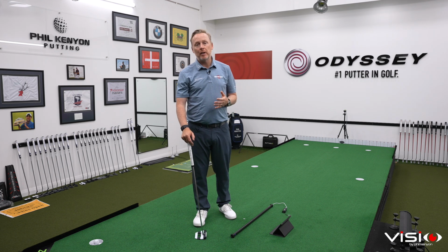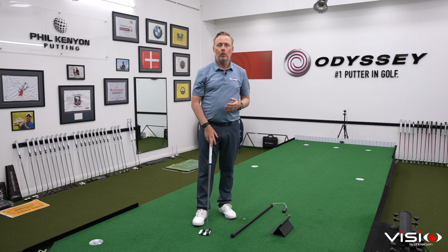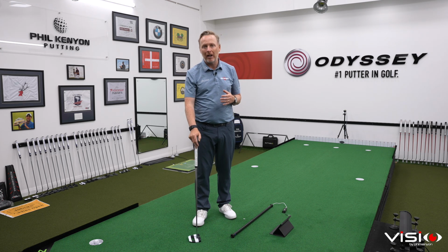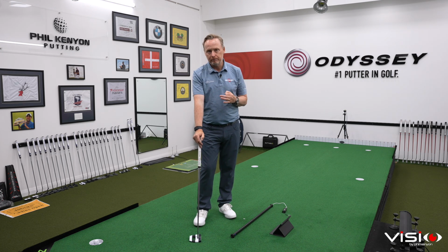Now, when we talk about rhythm in the putting stroke, what do we actually mean? Well, quite simply, it's the ratio between your backswing time and your downswing time. So we look at the PGA Tour average, we see a 660 millisecond backswing and we see a 330 millisecond downswing. So we've got a ratio there of 2.0. Backswing is twice as long as the downswing to impact, and that's what we would call rhythm.